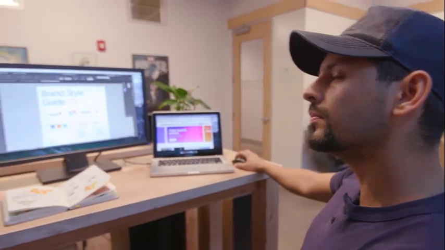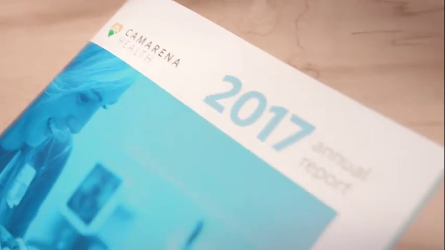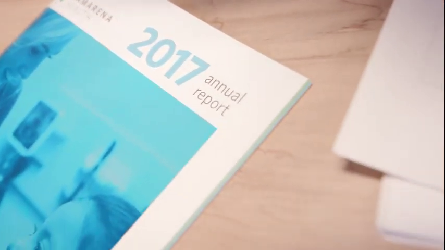Okay. So we have an example. One of the examples that we did was an annual report for one of our clients, Camarena Health. Every year we do an annual report for them, and really the content kind of dictates the design. So we know what we want to say for the report. We have highlighted stories and key statistics, and a lot of times annual reports are very boring, so our goal is to take what would be seemingly boring content and make it fun and interesting to look at.